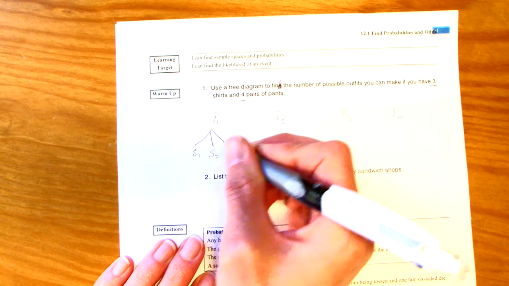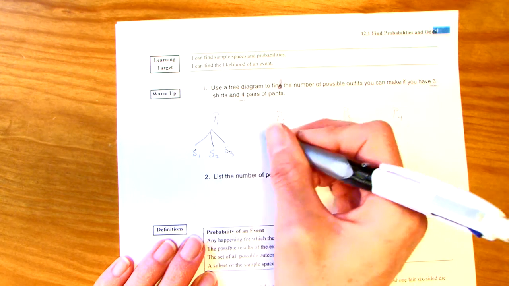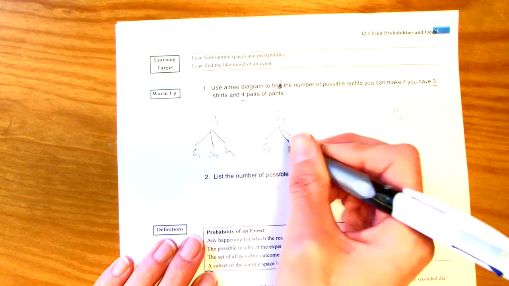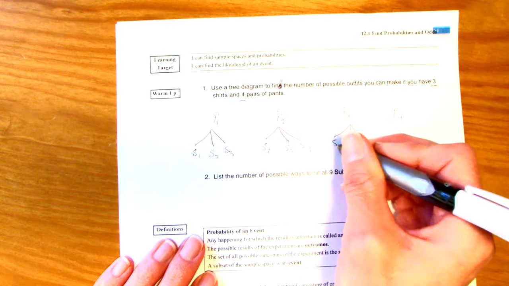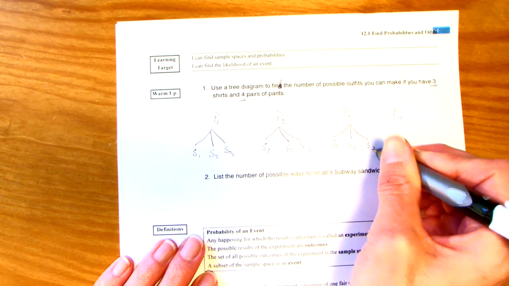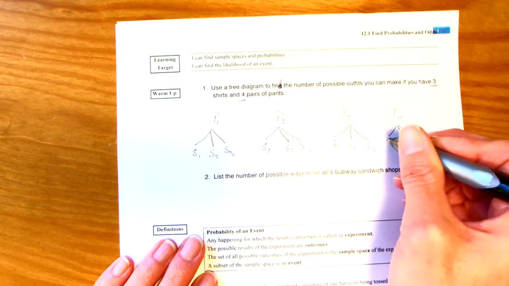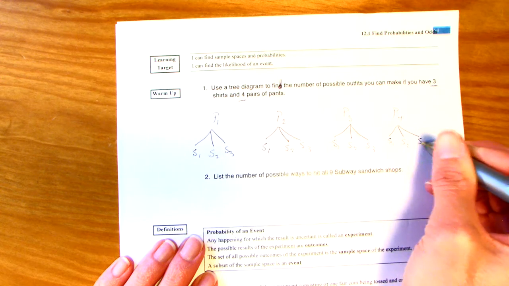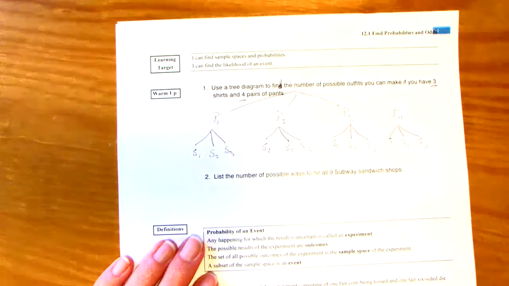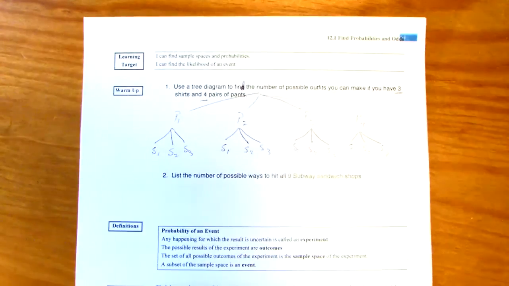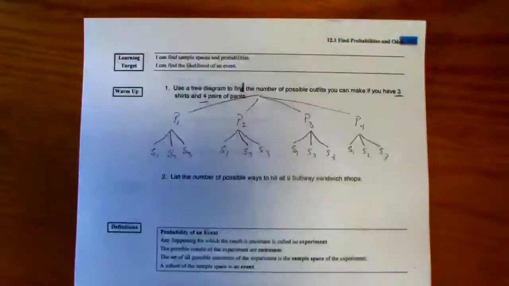Shirt 1, shirt 2, shirt 3, and last, there's your tree diagram. Now, I did make this vertically. Most of my tree diagrams are horizontal, but it was a space issue here. So, let's see. Oh, that's not any better.